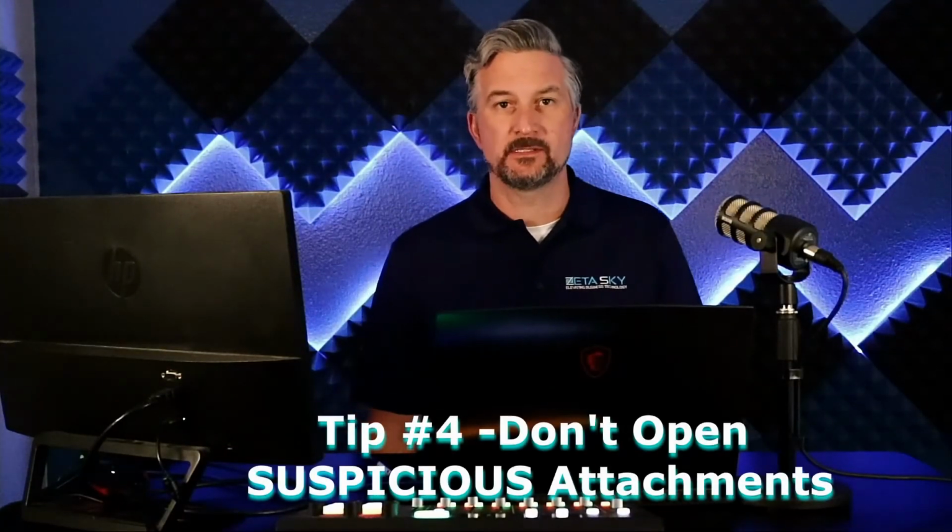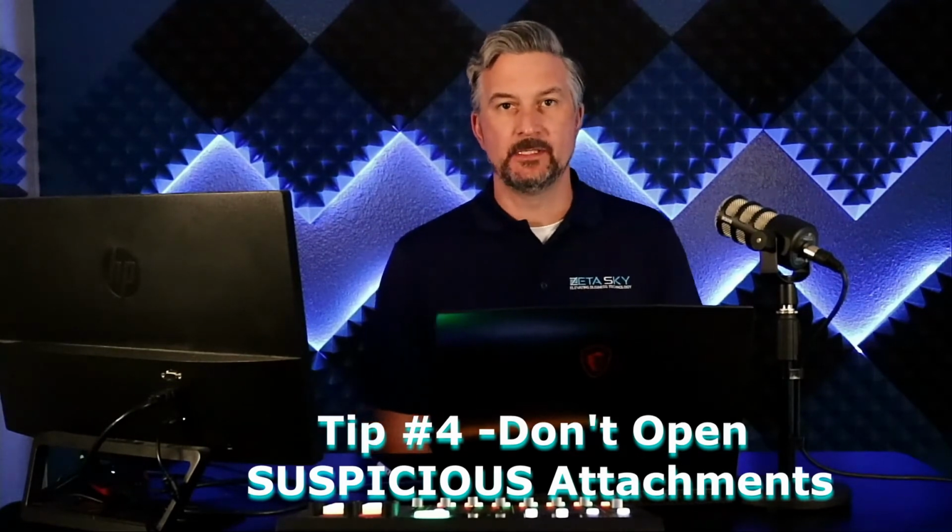Tip number 4, don't click on attachments. Don't open up the attachment. It goes without saying that the same precaution you would take by hovering over the link that I shared with you in tip number 2, you should take when you get an attachment, especially if it's from an unknown source. Attachments are the vehicle for malware, and anytime you click on or open that attachment, you're giving yourself the chance of becoming a victim of a phishing attack.